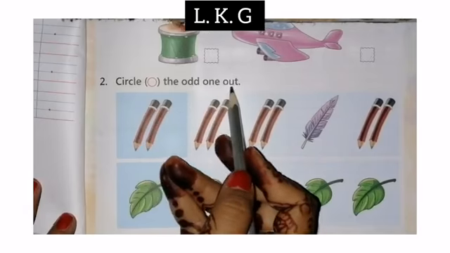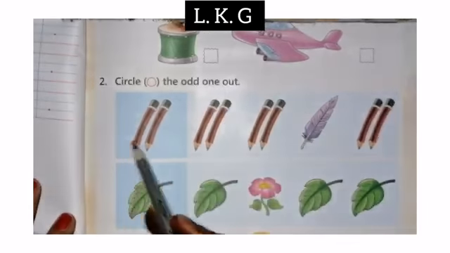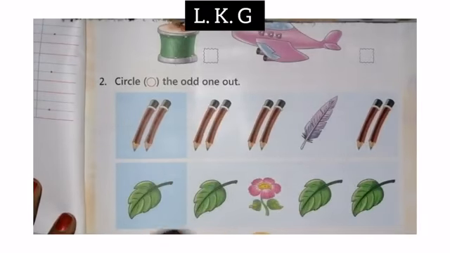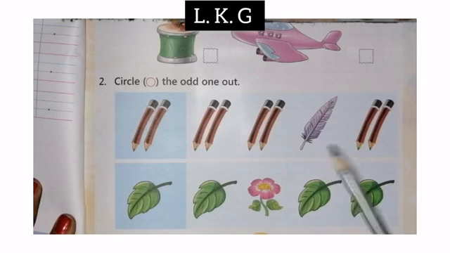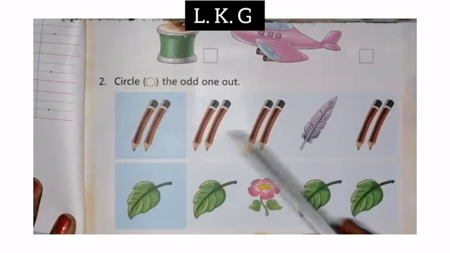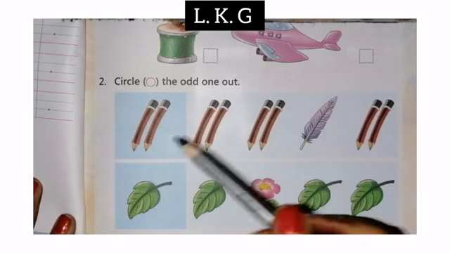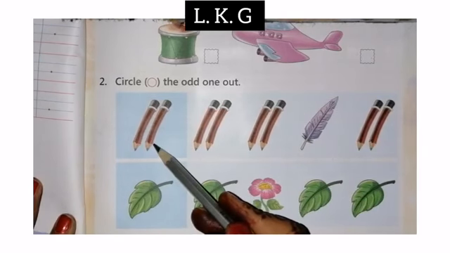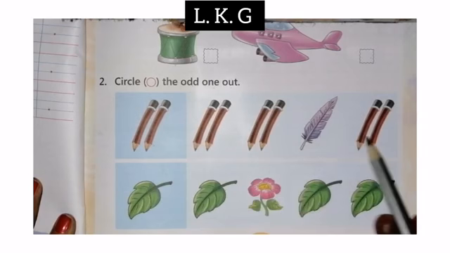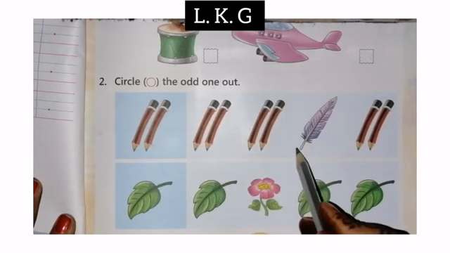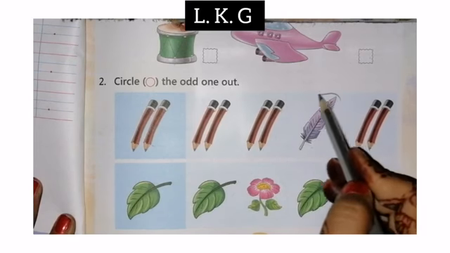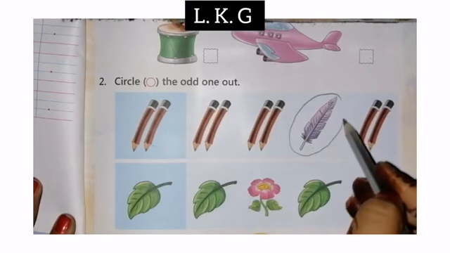Circle the odd one out. इनमें आपको ये चेक करना है जो सबसे अलग आपको दिख रहा है उसको, वो ऑड होता है, अलग मतलब ऑड है, इन सबसे डिफरेंट है, तो आपको उसमें सर्कल लगाना है. You have to draw there circle. These are pencils, but this is not, so this is odd one that we will circle here.